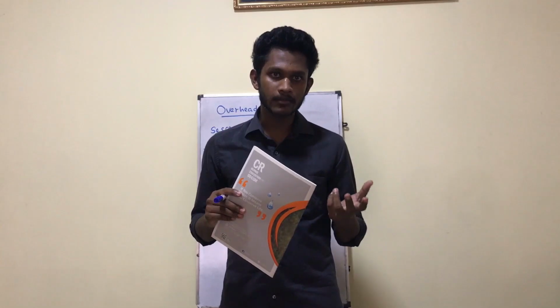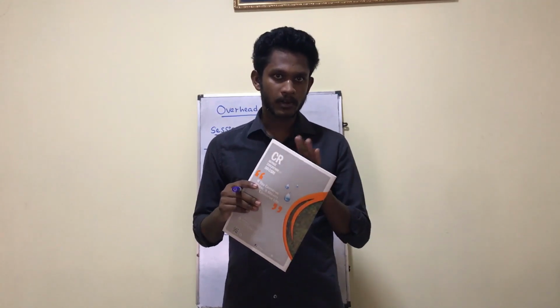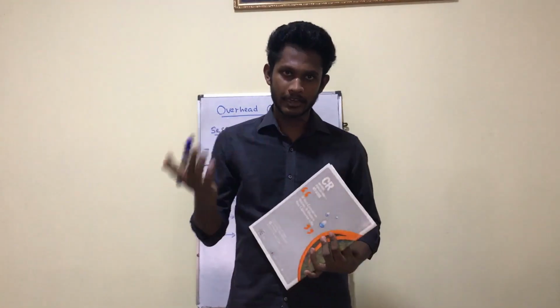Will you be able to directly trace the factory rent expense or the factory electricity expense from this production unit? No, right? The electricity expense or the factory rent expense is not incurred based on the level of production. That's based on the rent agreement, or based on the number of kilowatt hours that you consume. Anyway, those expenses are also a part and parcel of your manufacturing cost.